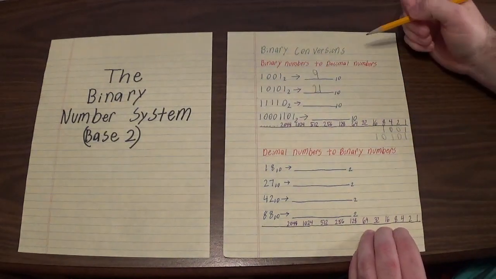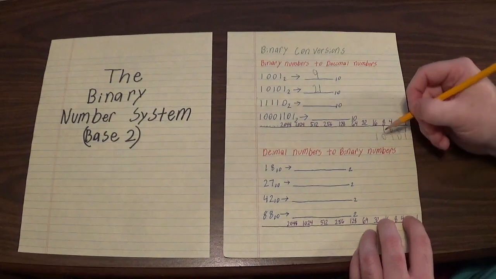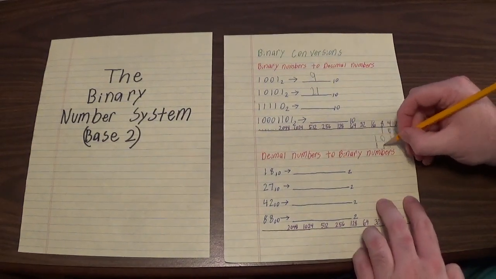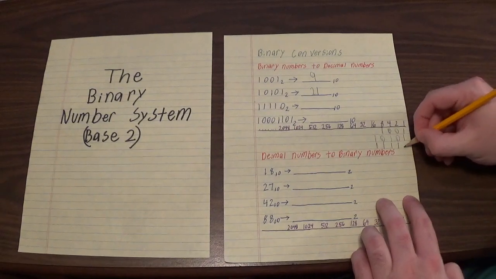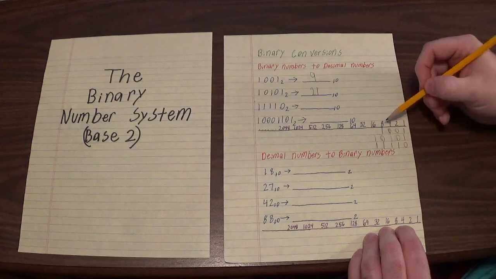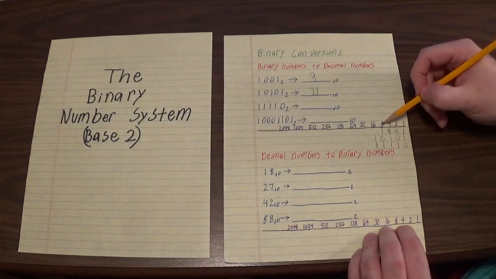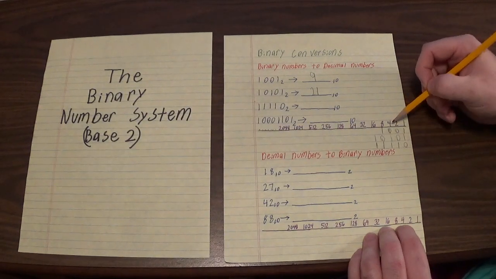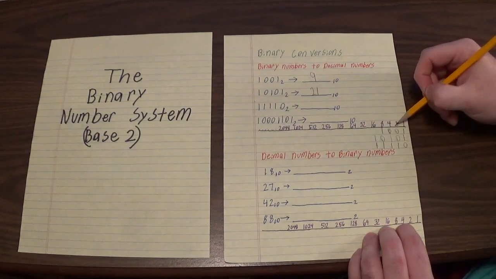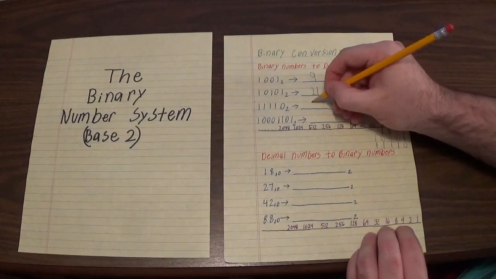Alright, so the next one, I have 4 1s and a 0. Alright, so I've got 16 and 8, which is 24. 4 more is 28, and 2 more is 30. And that's my answer.